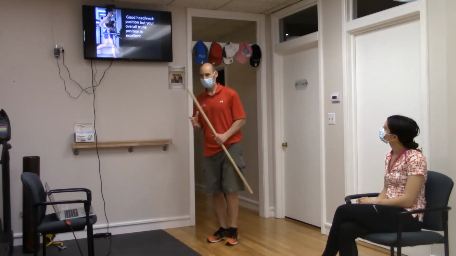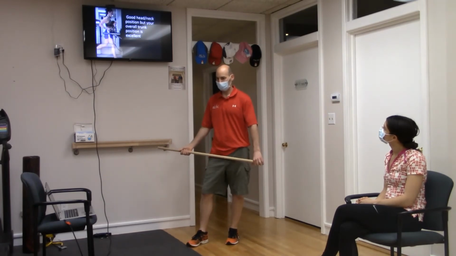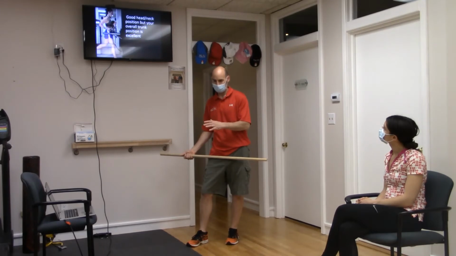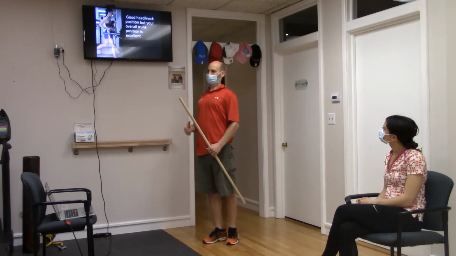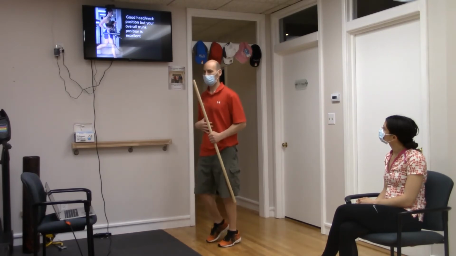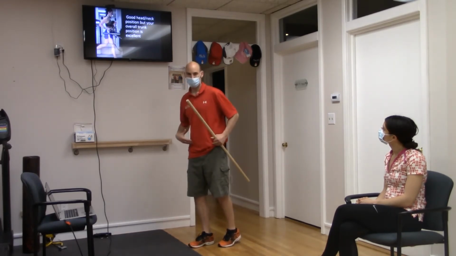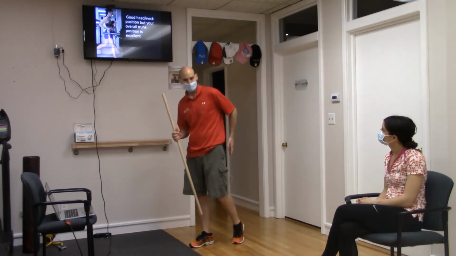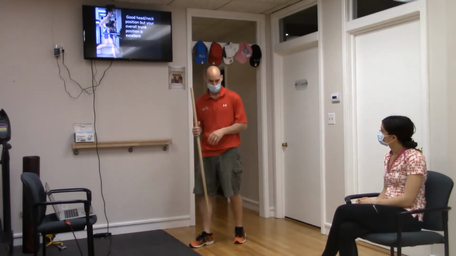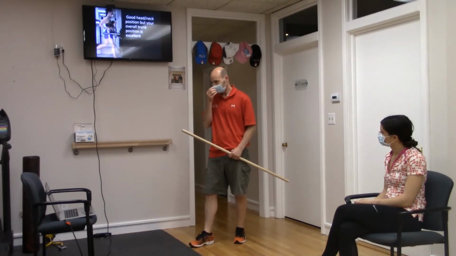A lot of things with running, they say are kind of opinion based, based on some fact. What I've heard is that you do want to be upright, but a slight forward lean from your trunk or torso is not a bad thing because it can help allow your glute muscles to fire more efficiently.